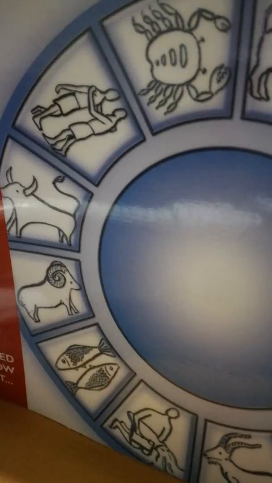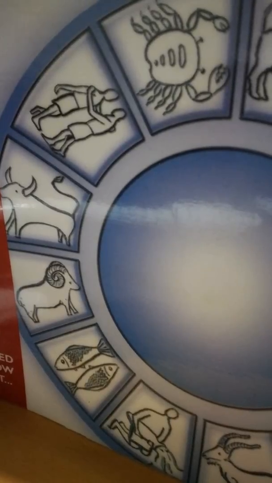This is an example. In the next video or audio, I am going to explain which are the ruler planets. This is very, very important. This is in the next audio.